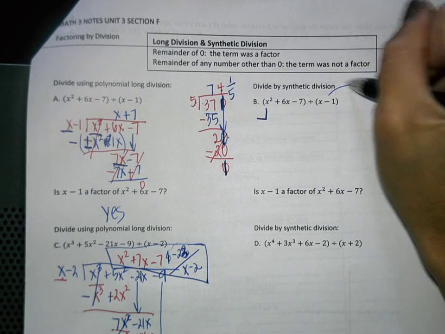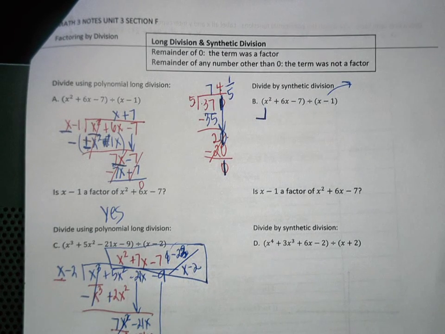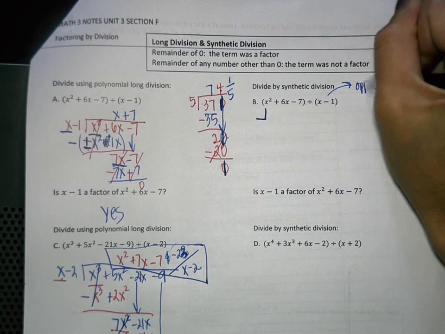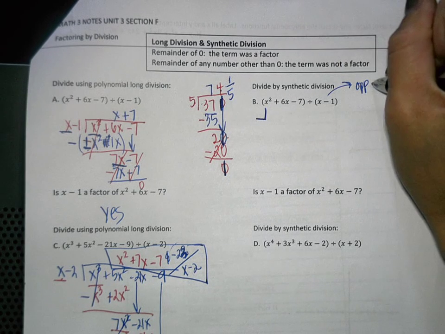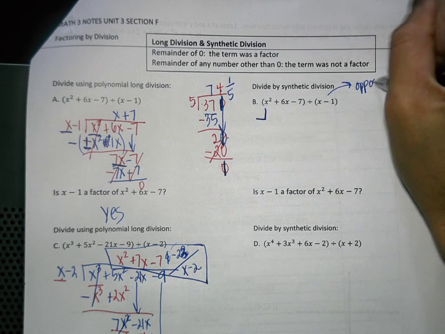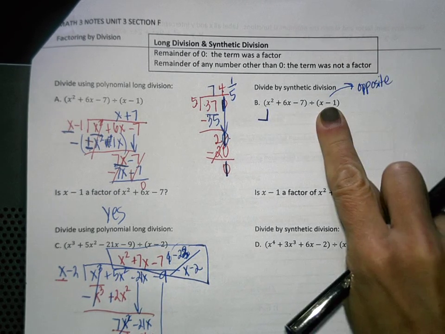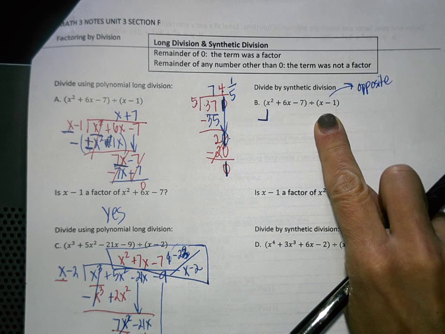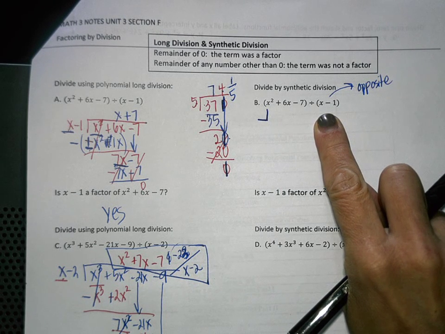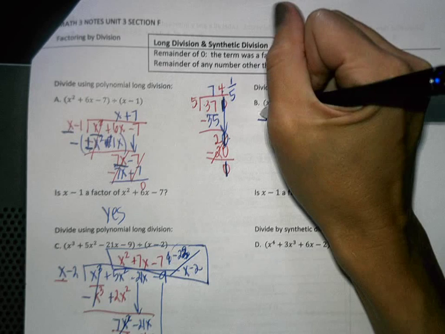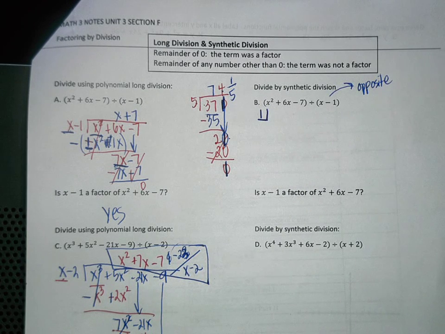When you are getting the number that goes in this little box, you are always going to take the opposite of whatever is here. So if I were to go x minus 1 equals 0, I'd end up getting x equals 1. So 1 is going to be that number that goes into that box.